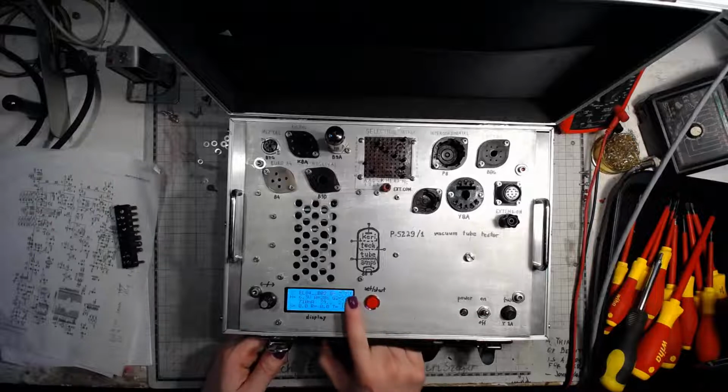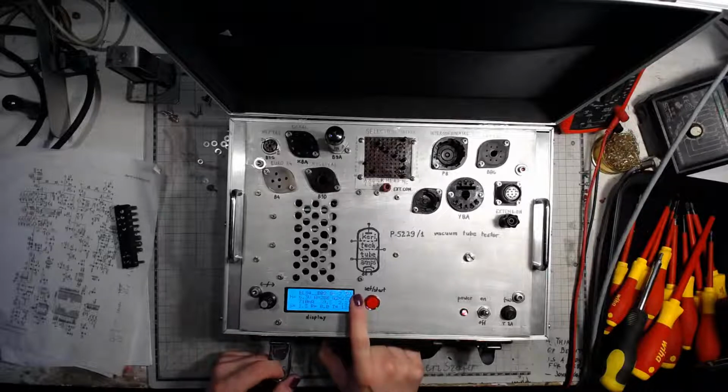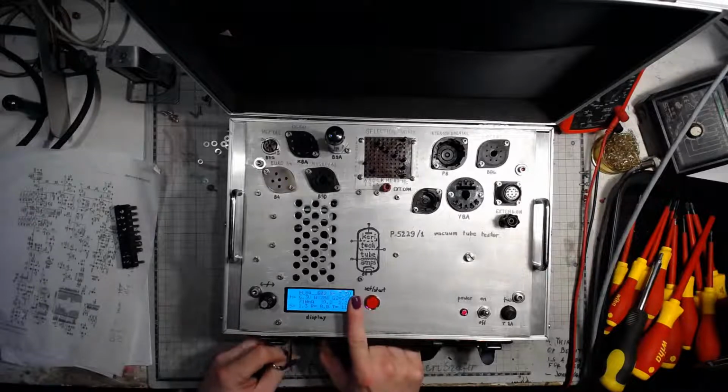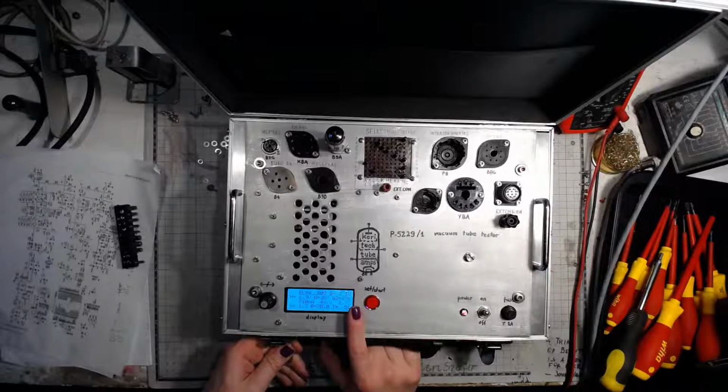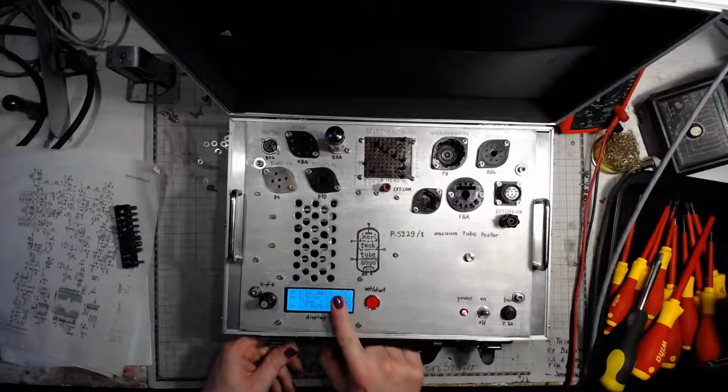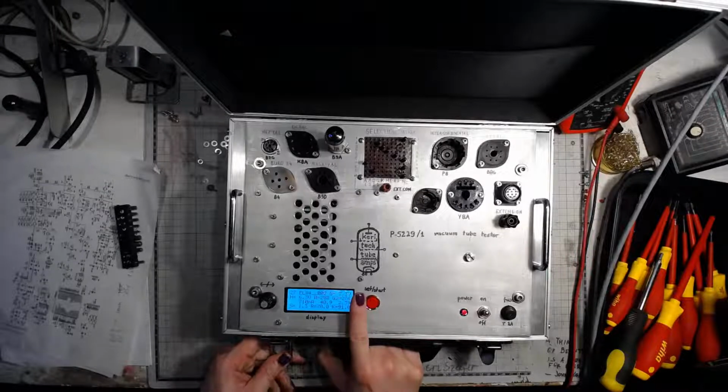The transconductance is measured by changing the control grid voltage and measuring the plate current difference caused by the change in the control grid voltage.